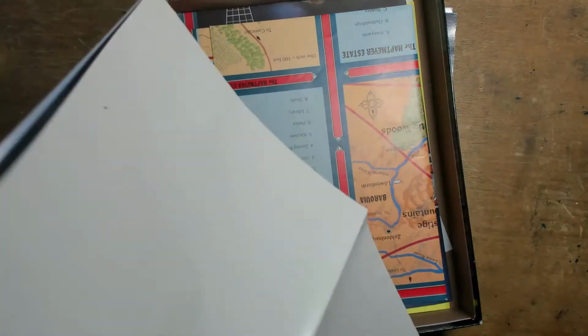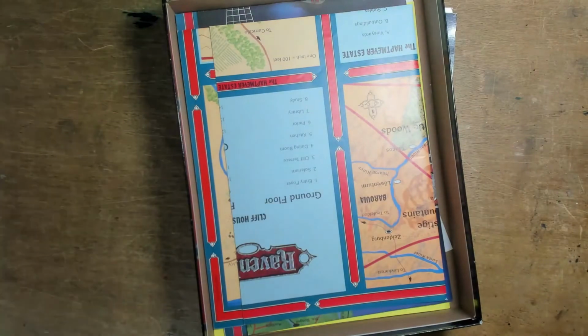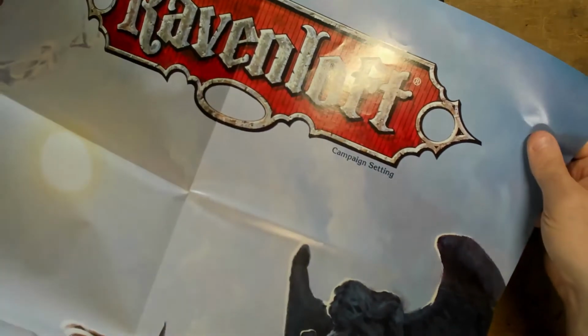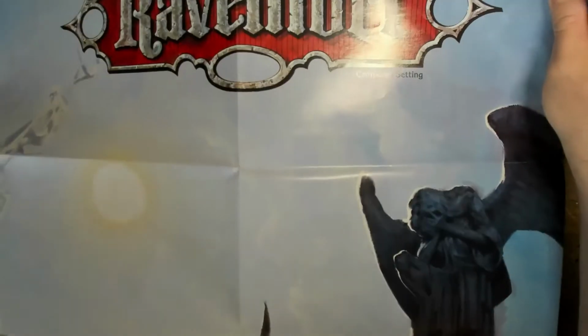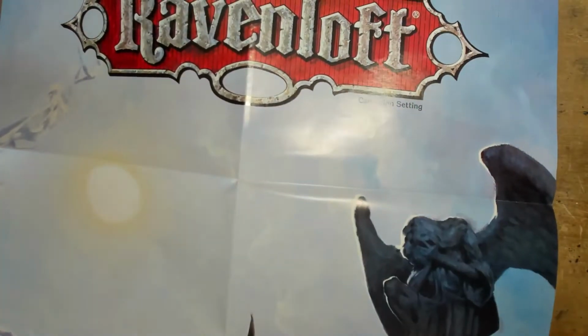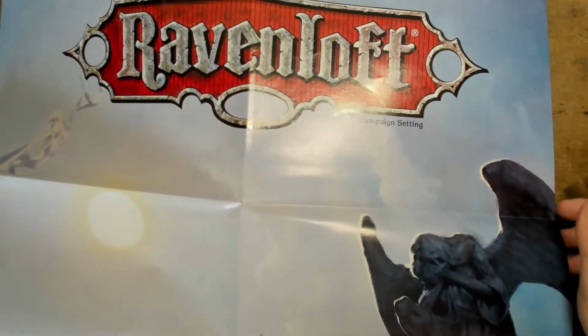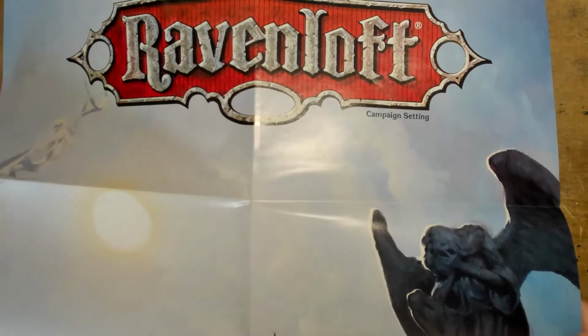We have the poster. I believe this is just the poster from the box set in bigitude. It is basically an A1 poster or 8 sheets of A4. So we start off with the logo. I'm not going to get it all sorted in one go. Hopefully you can see the art in there.